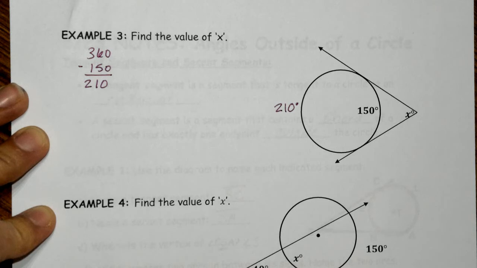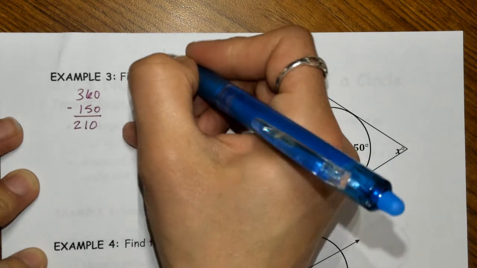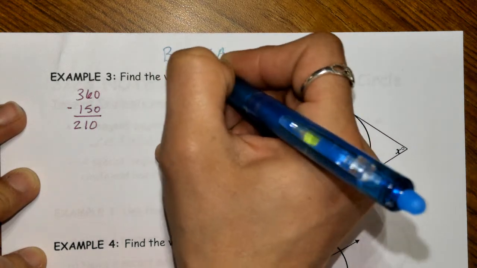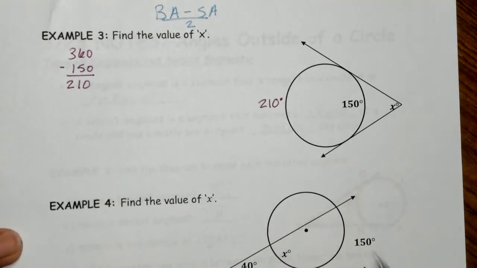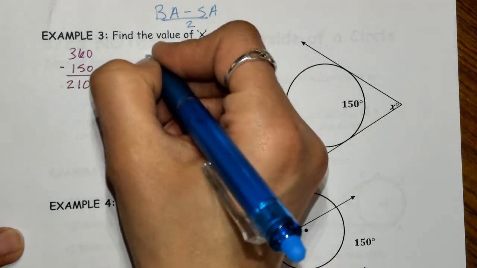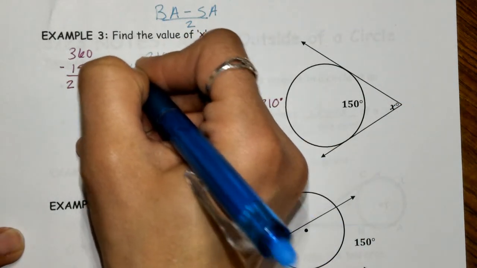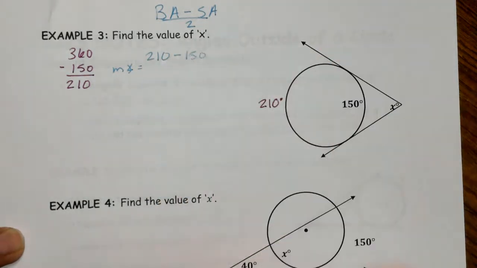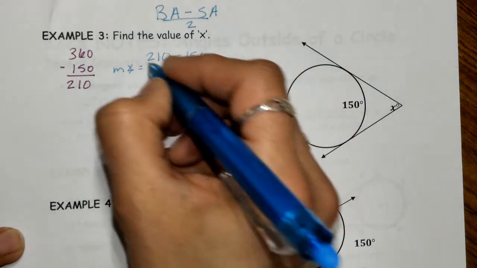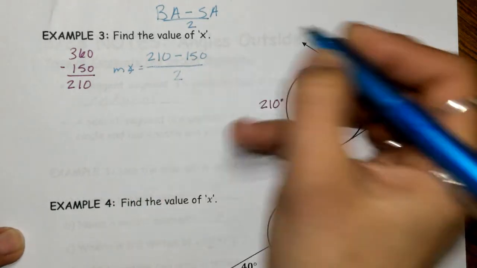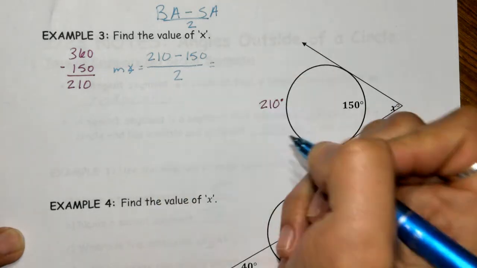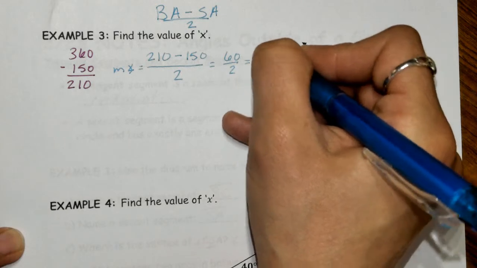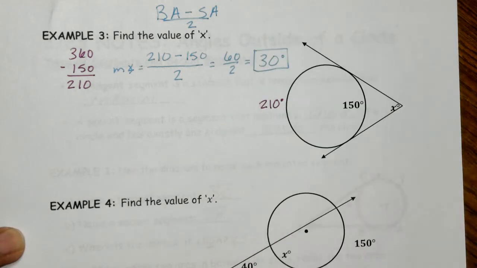Now that we have this, we can use big arc minus small arc divided by 2. So the measurement of the angle is equal to the big arc, 210, minus the small arc. If you get a negative number, you know you did something wrong. You just switch these numbers around. Big minus small divided by 2. If we take baby steps, 210 minus 150 is going to give you 60, divided by 2, which is going to give you a total of 30 degrees for that angle.